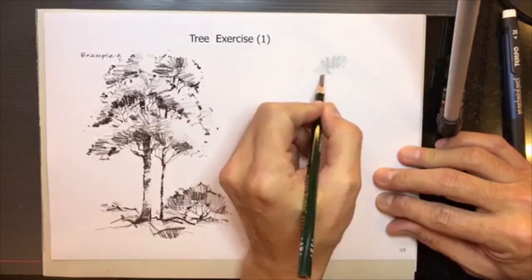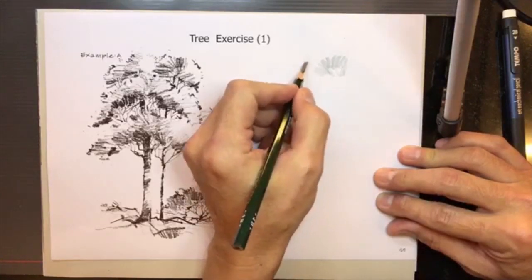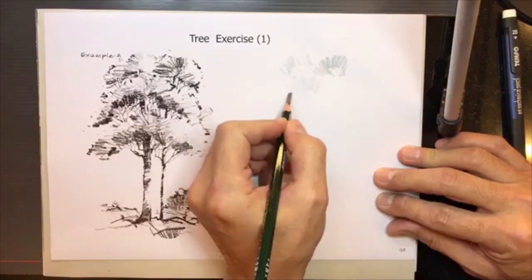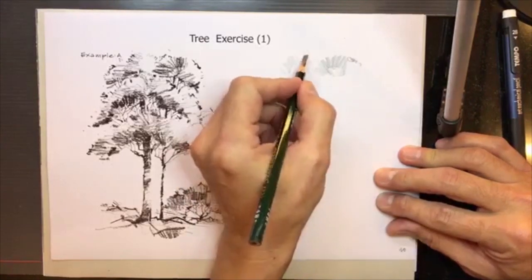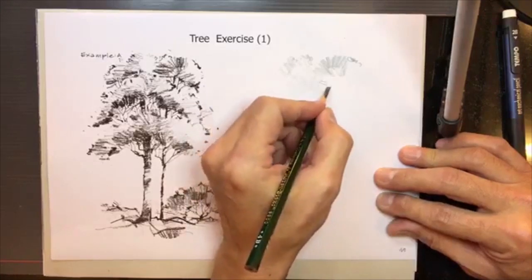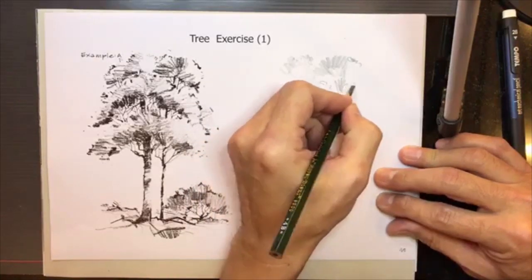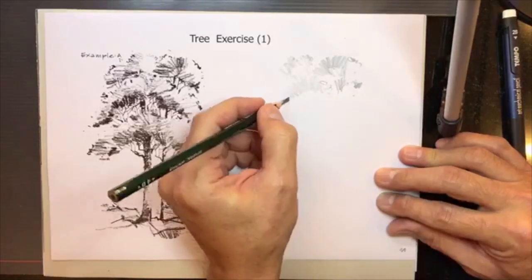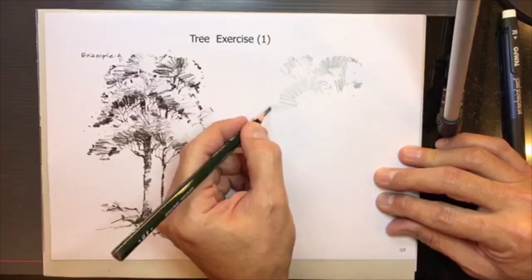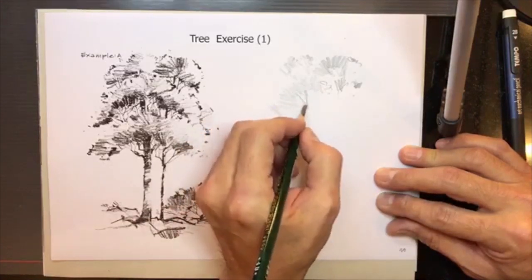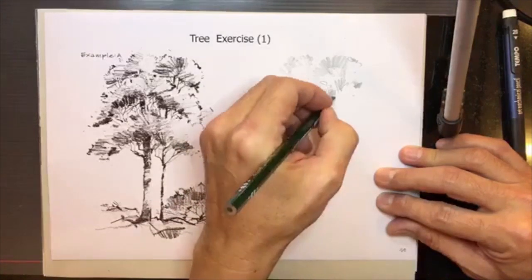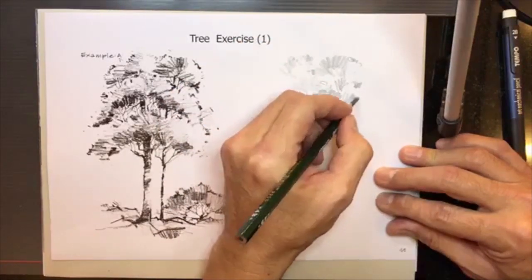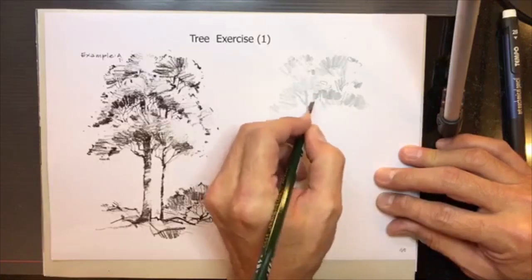The easy way to sketch the quick tree. You see, this is a different direction of the line, right?